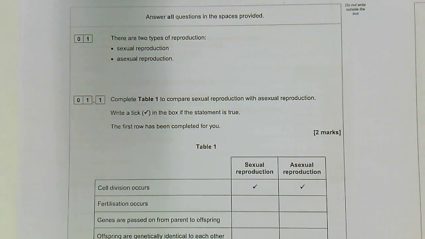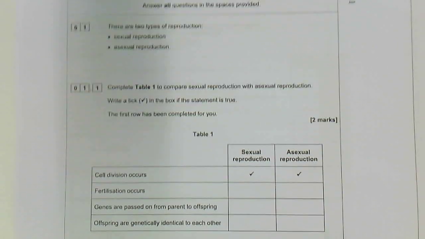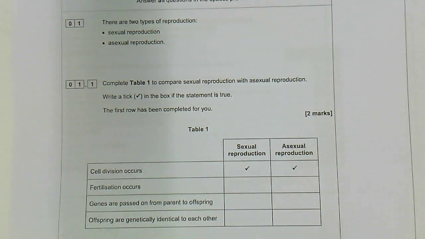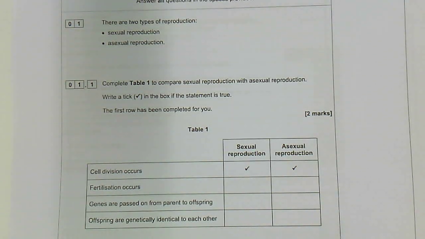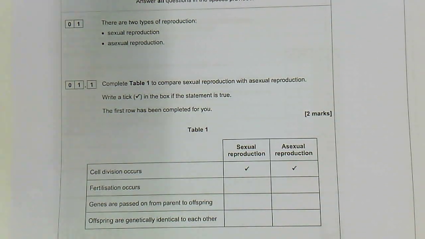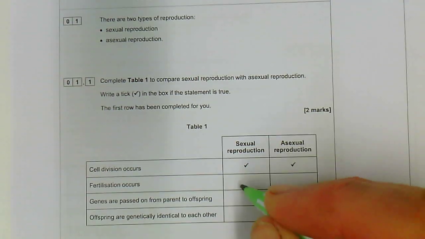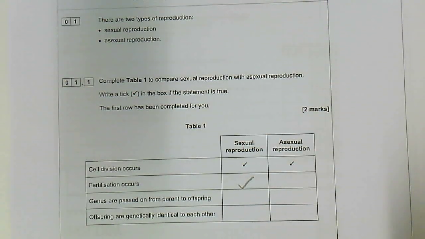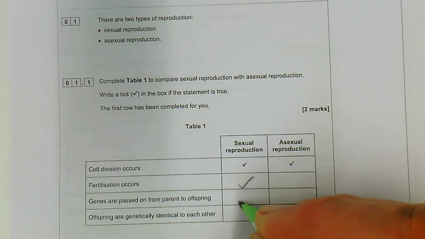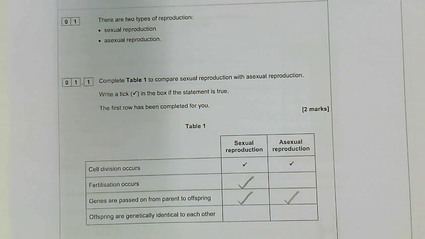It mentions that there are two types of reproduction, sexual and asexual, and the table there is asking us to say what is true about each of those. So obviously cell division occurs in both. Fertilisation is when one gamete fertilises another gamete, so a sperm and egg, or a pollen cell and an ovum or whatever. So that's obviously only in sexual reproduction.